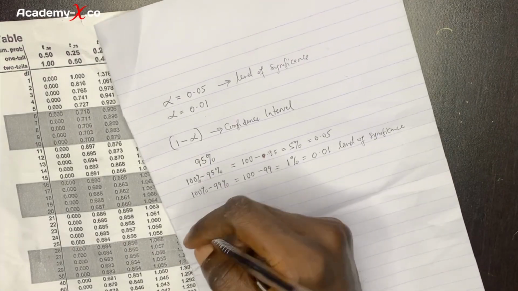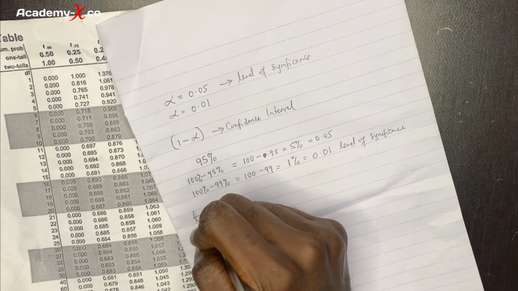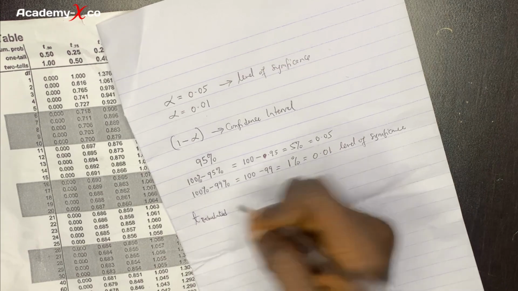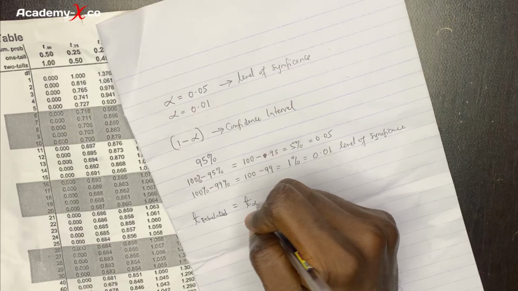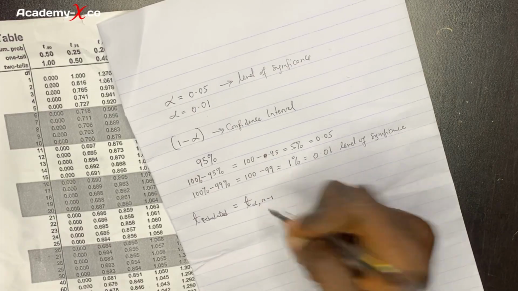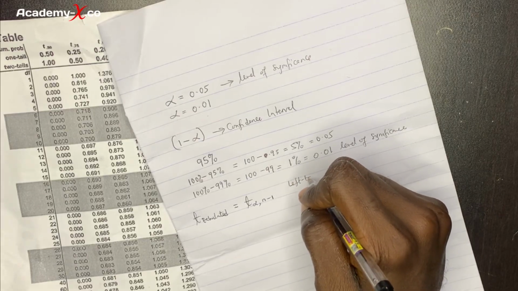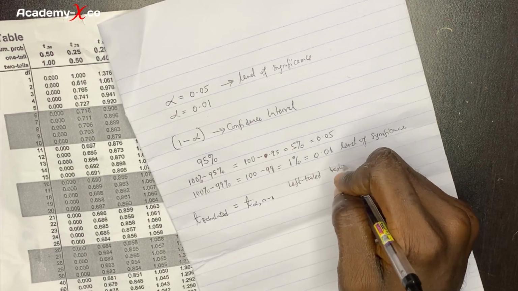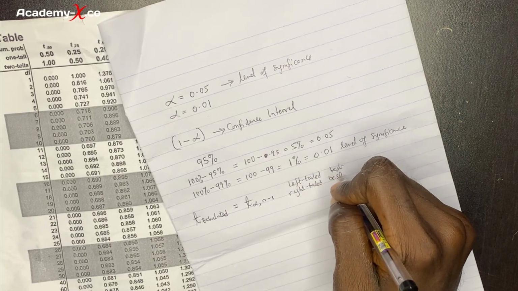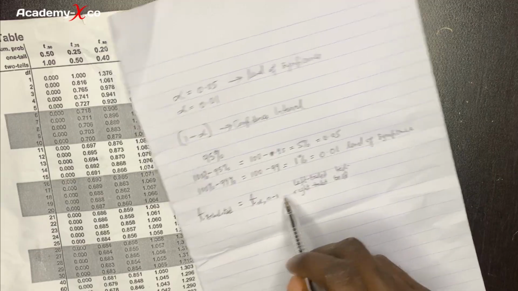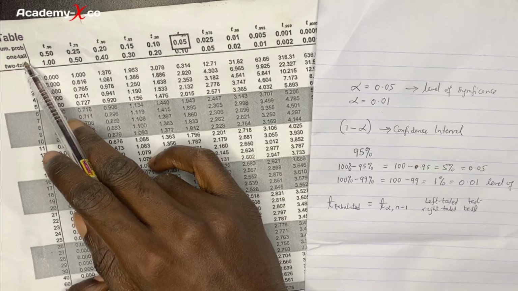Now, let's go to what we call our t-tabulated. Our t-tabulated is usually given to us in this form: t of alpha, then n minus 1. This is when you have a left tail test or a right tail test. As you can see in this table here, it's the same thing as one tail.